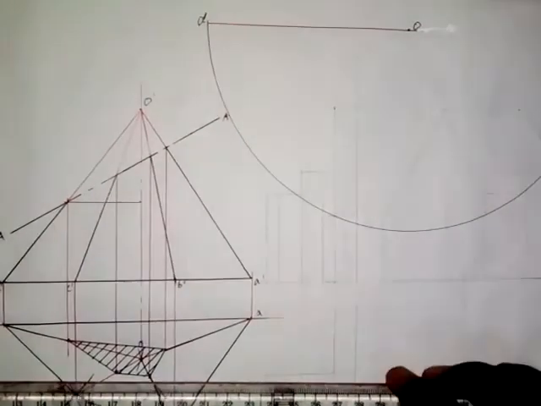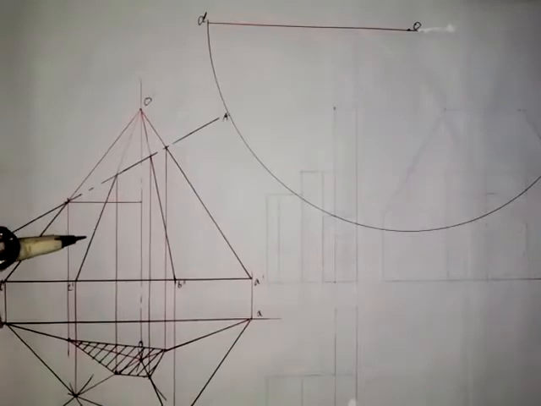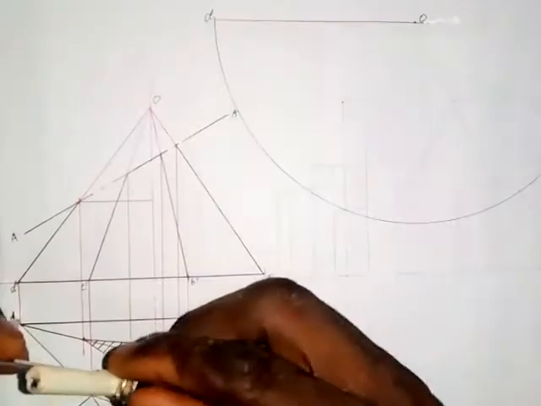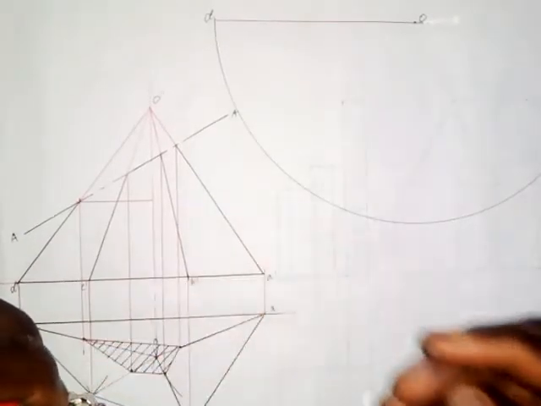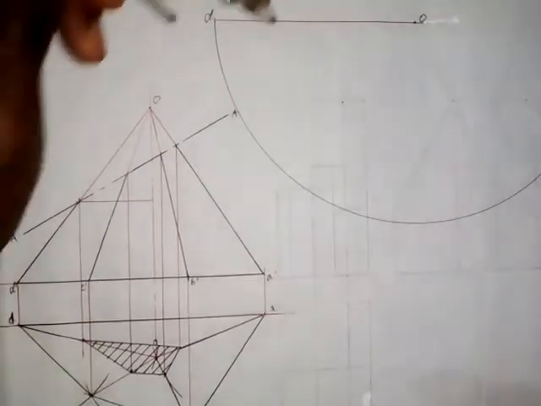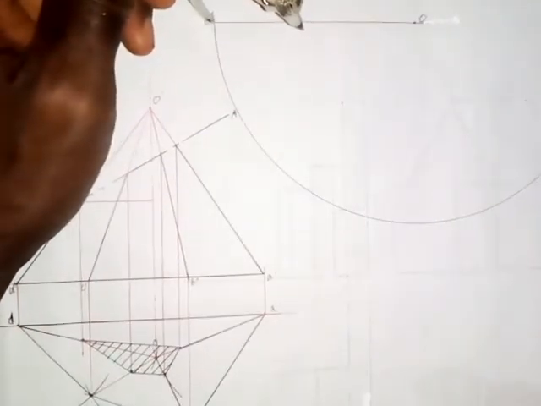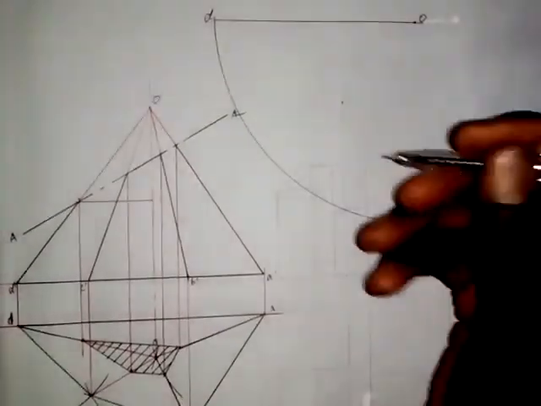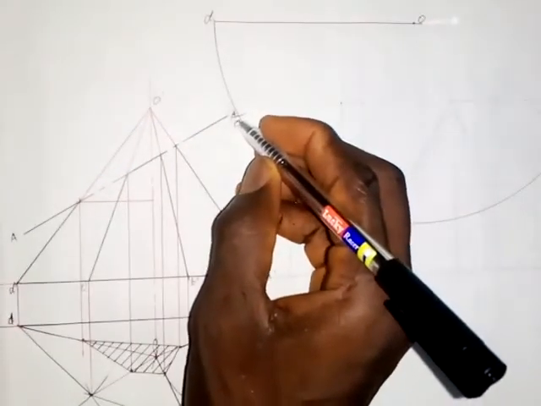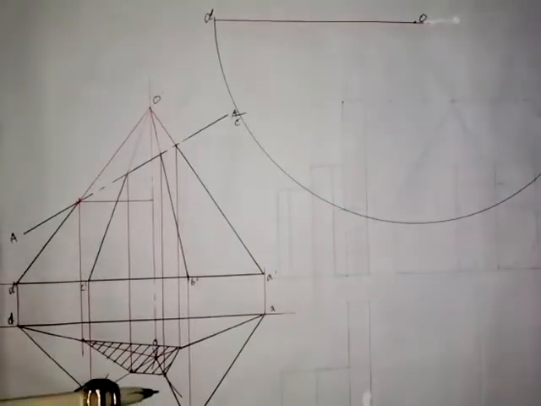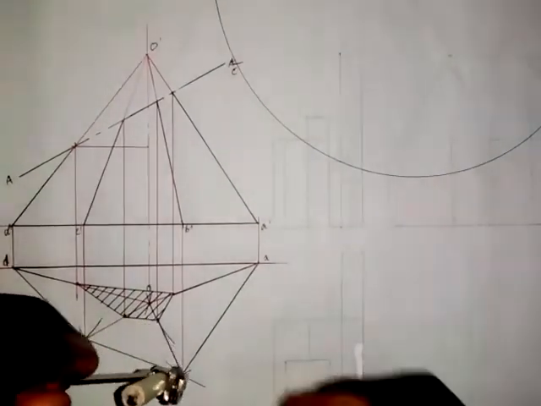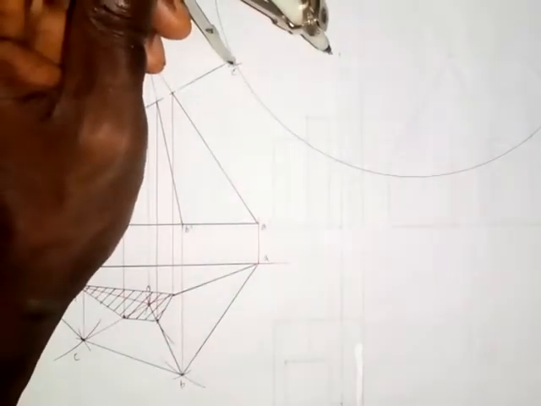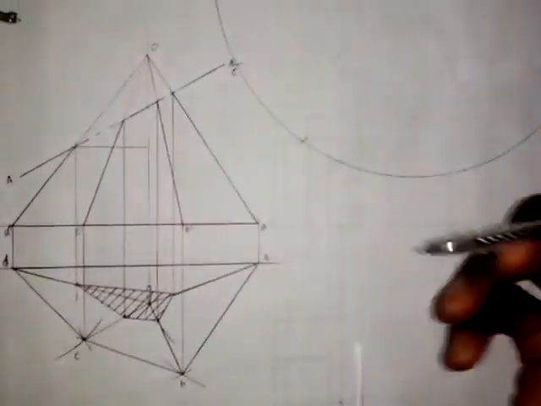Right, next thing I'm going to do is that I'll come down here and take this distance CD in the plan, I will take it to get the base. So taking it from here to here, I'll put at this point here, I'll make an arc here. So this is point C. Okay, then I will take BC like this, so I'll put at point C here. I'll make an arc here. So this is point B.